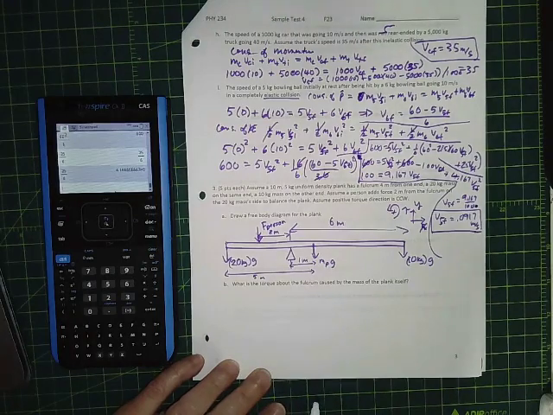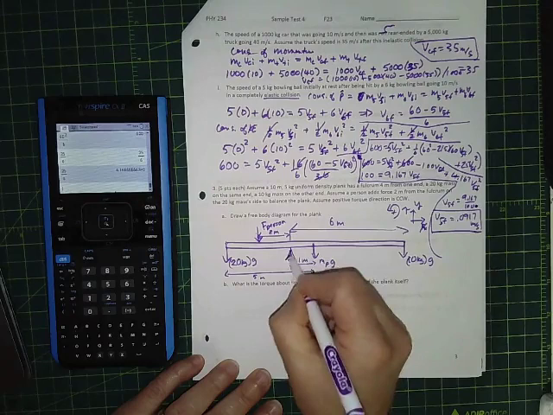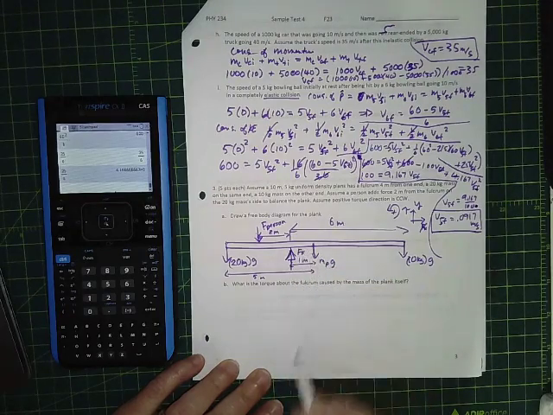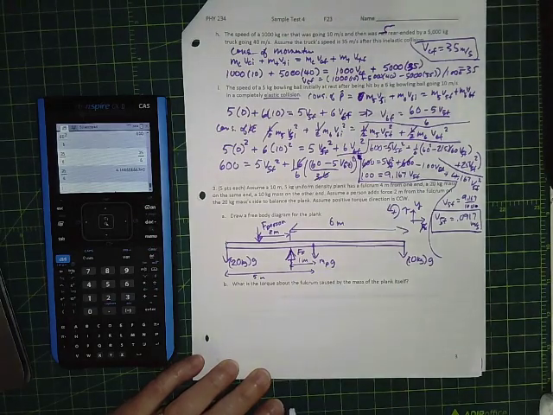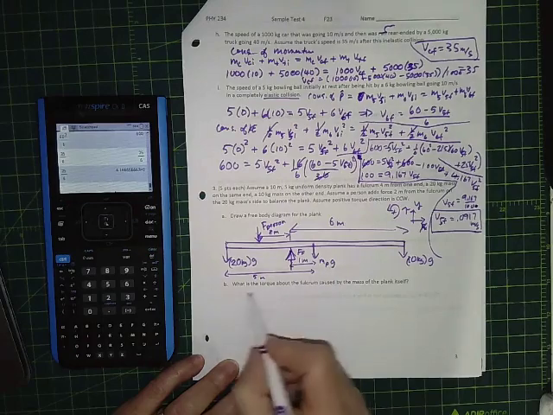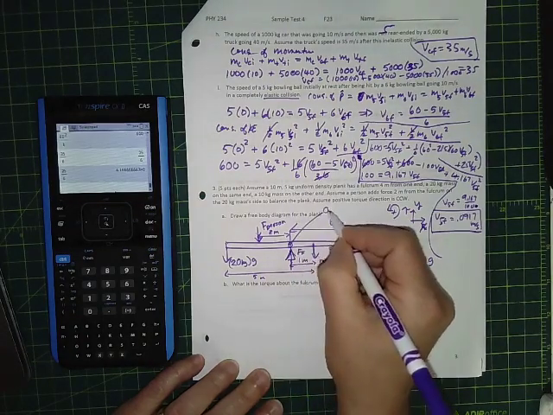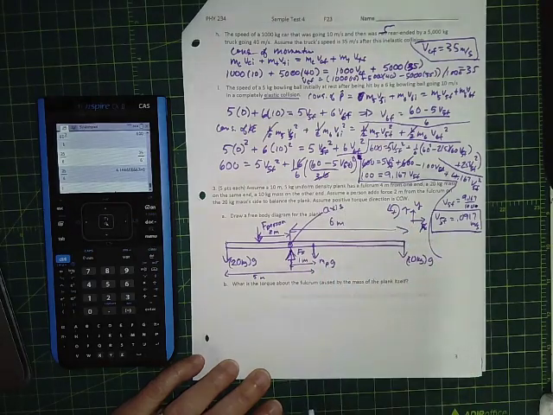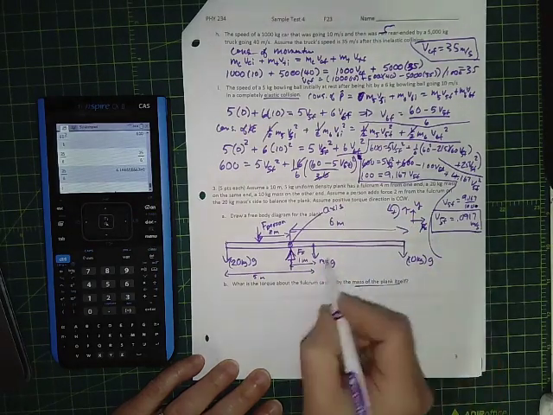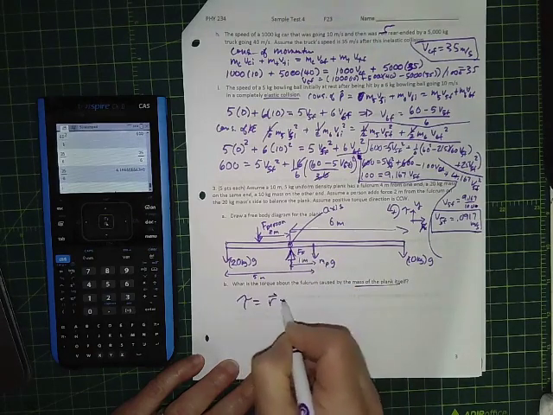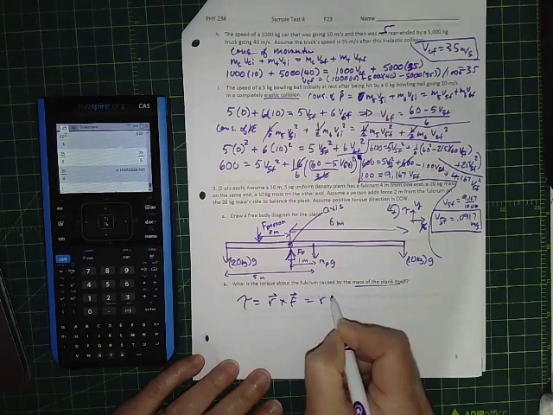Okay, I think we've got the free body diagram pretty well. I guess we should really draw this as the force of the fulcrum instead of the actual fulcrum point. So pretend like that's the tip of an arrow there to make it a free body diagram. Okay, what is the torque about the fulcrum? So the fulcrum is going to be the axis, caused by the mass of the plank itself. So we're talking about mpg here. And so the torque, R cross F, RF sine theta.